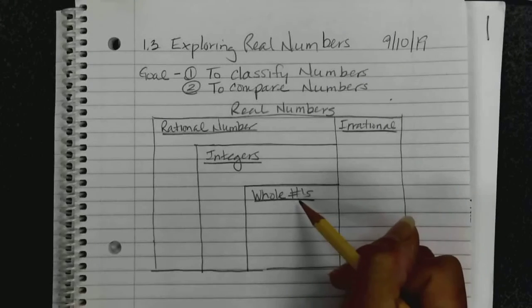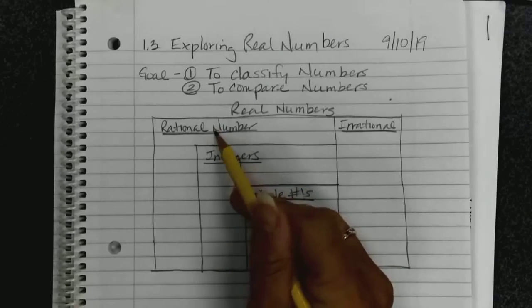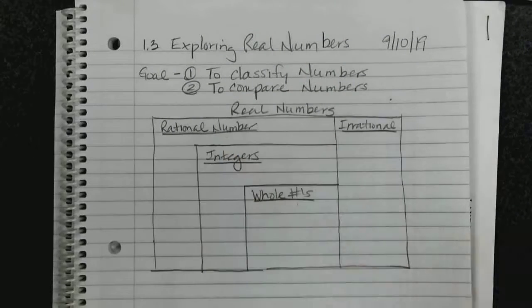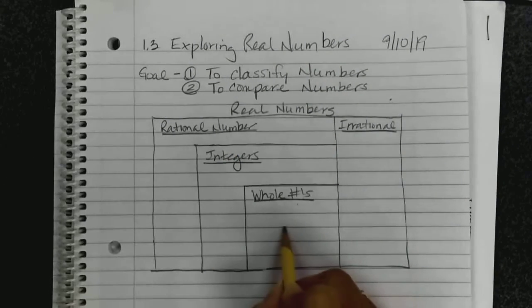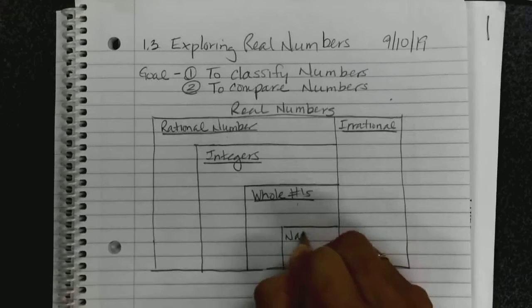If you notice, whole numbers are integers also, which are also rational numbers. So whole numbers are also rational numbers. And then inside whole numbers, we have what's called natural.